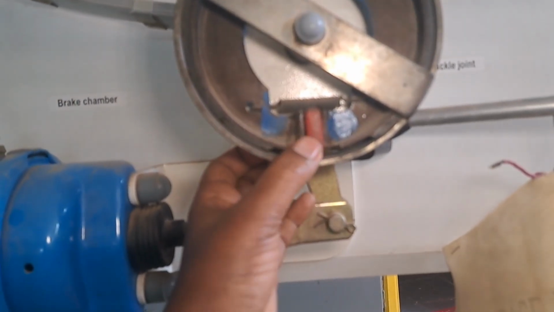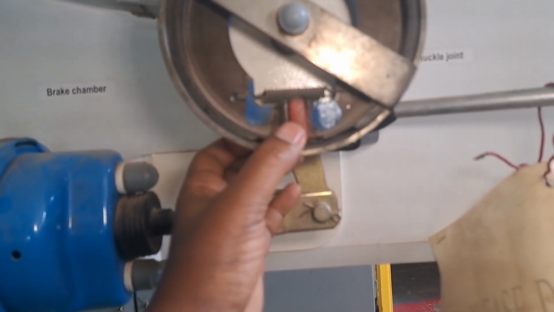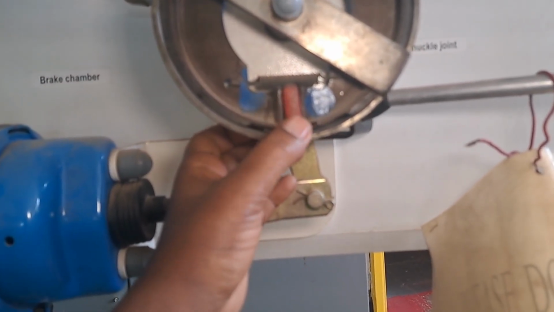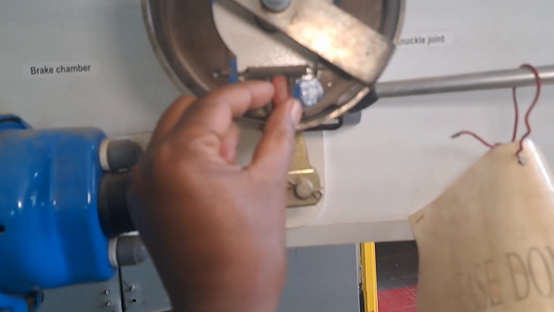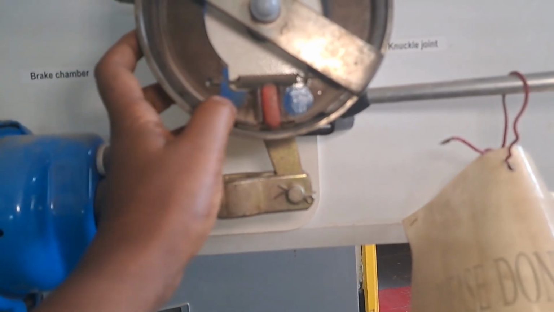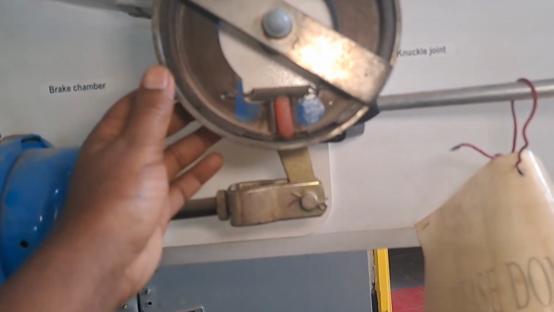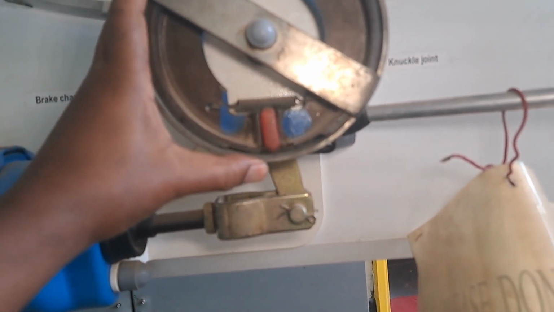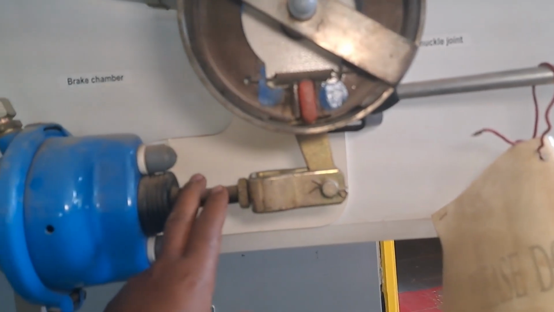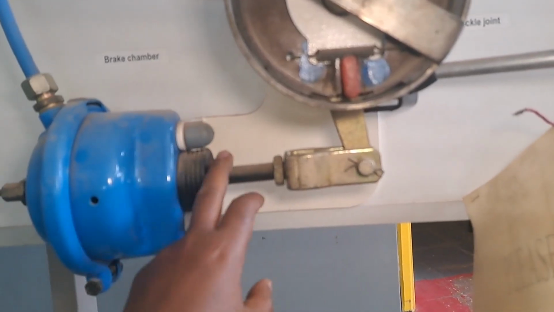On some vehicles, it is an S-shaped cam. We call it S cam. On this, it is just a normal cam. So when this cam is tilting, it will force the brake shoes, extending them outward towards the drum. So that will make the brake to be applied. So this is basically how wheels are activated.